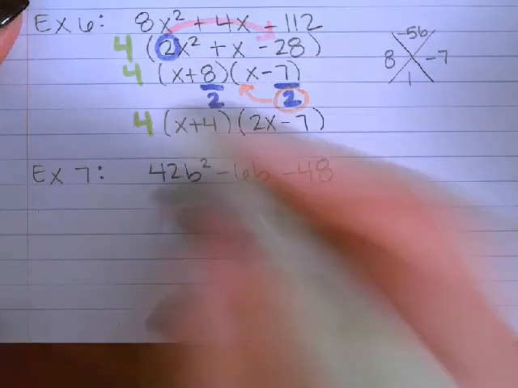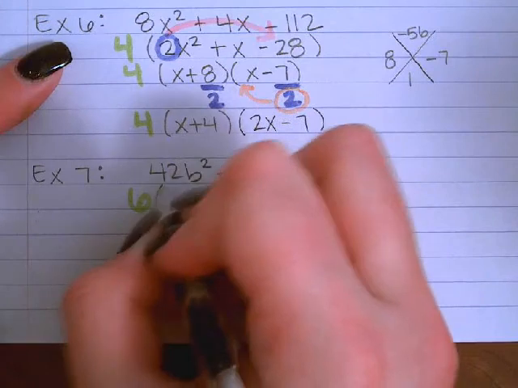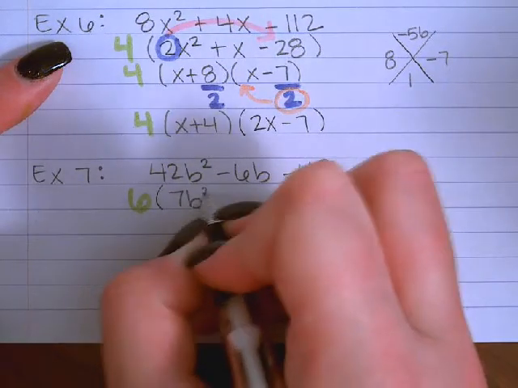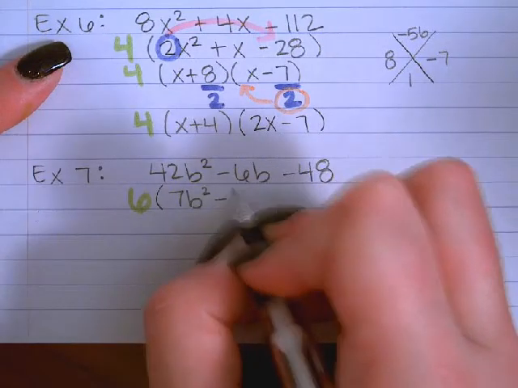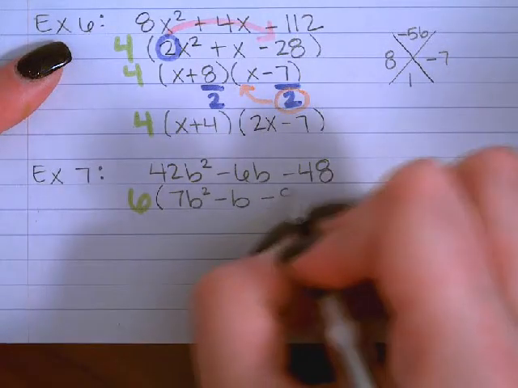So I'm going to go ahead and take out the 6 in the front. And then that leaves me with 42 divided by 6 is 7b squared. 6 divided by 6, the 6 goes away and I just get negative b. 48 divided by 6 is 8.